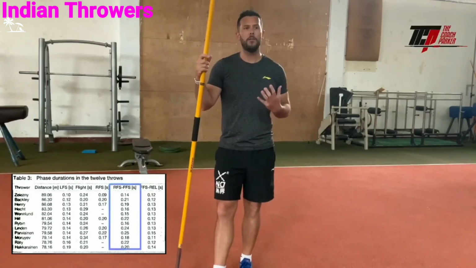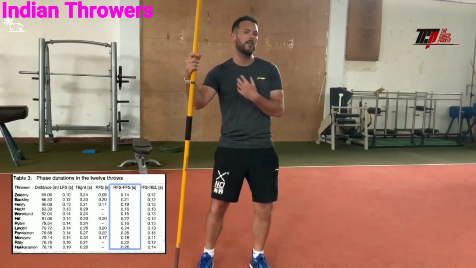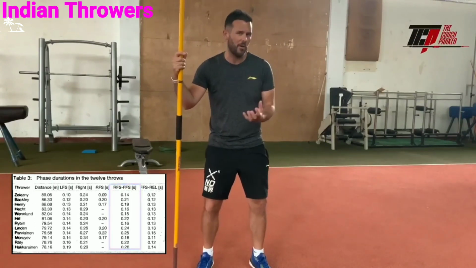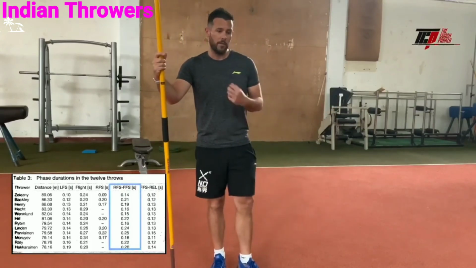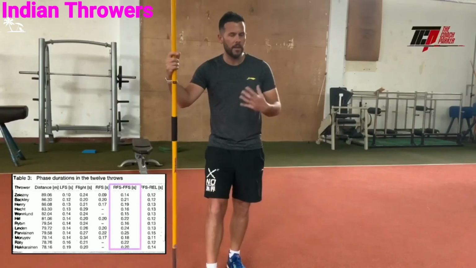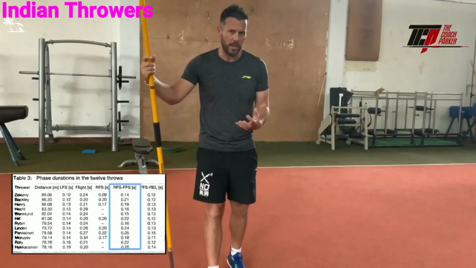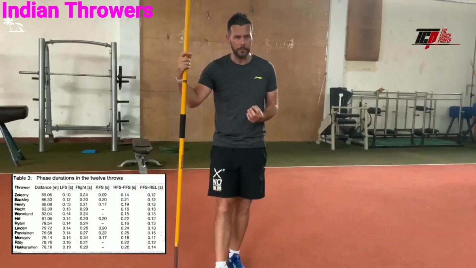Now that makes sense if you think about it, because what we're trying to do as athletes and as coaches is to get our athletes to continue accelerating, or at least minimize the deceleration, because we know that all athletes are decelerating at this point into the throw. So in terms of coaching messages, we're telling athletes to continue accelerating. In reality, what we're saying is, don't slow down, or try and minimize the slowdown.